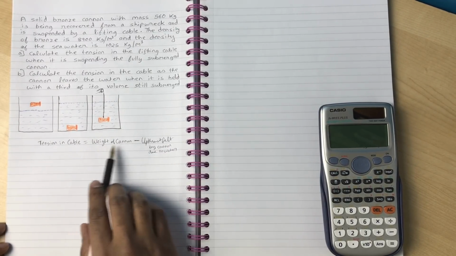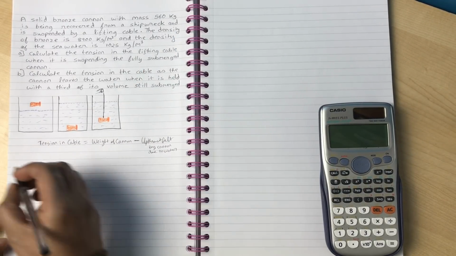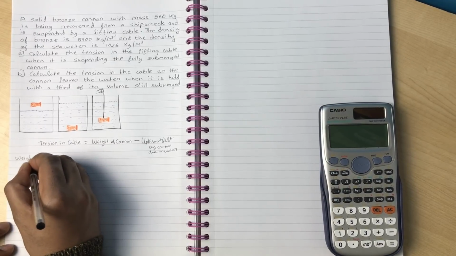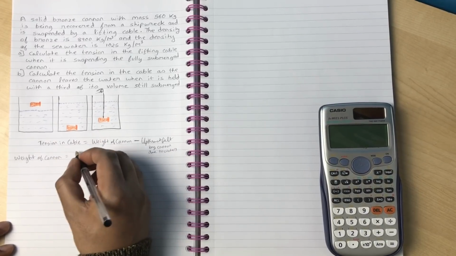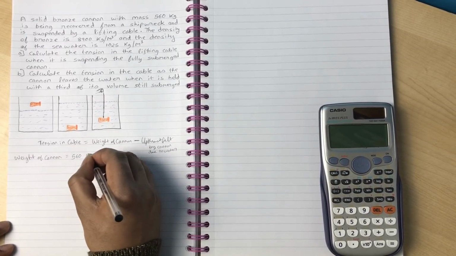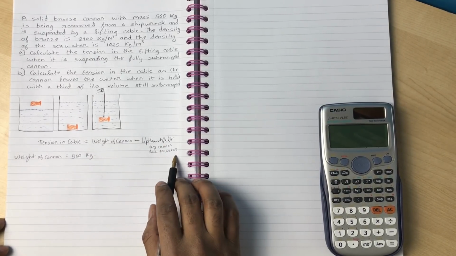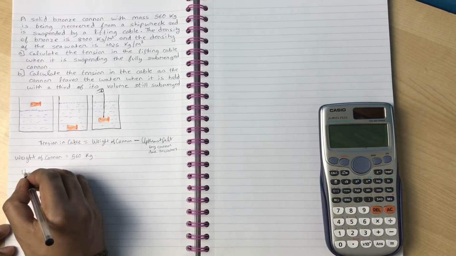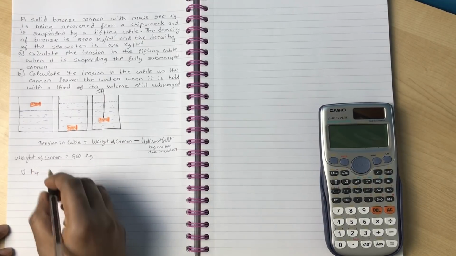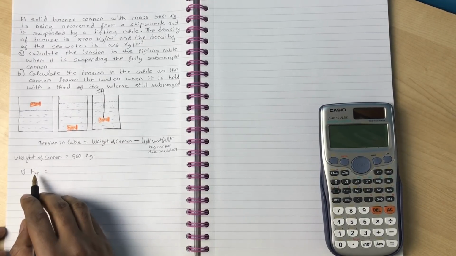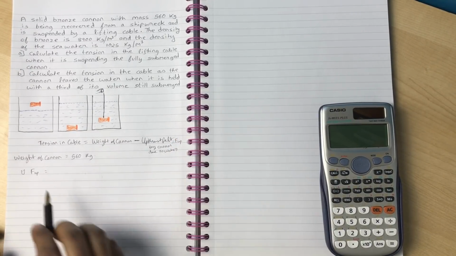So first of all, we got to calculate the weight of the cannon, which is already given to us. So let us write the given data first. Weight of cannon is equal to 560 kilograms. Upthrust felt by the cannon due to the water. So I'm going to say force up, that's the upthrust felt by the cannon, so I'm going to name it as force upthrust.